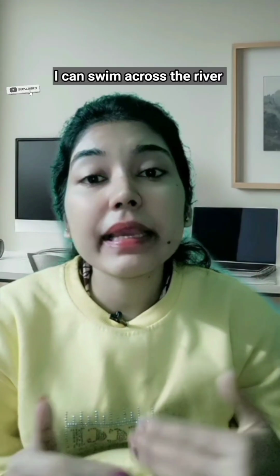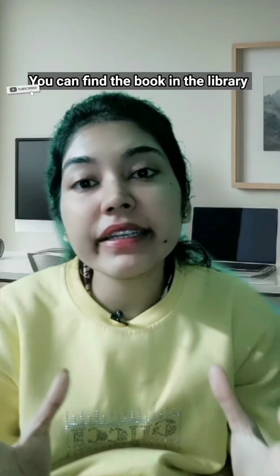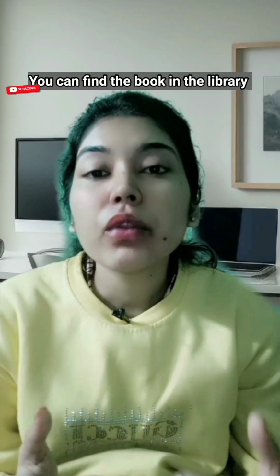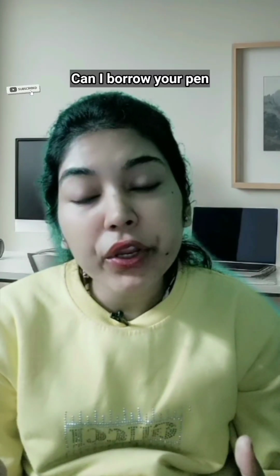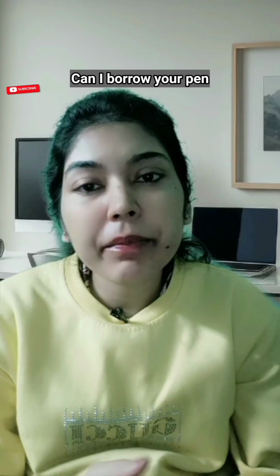तो यहाँ पे ability दिखा रहा है कि मैं swim कर सकती हूँ. Then you can find the book in the library. तो यहाँ पे possibility दिखा रहा है कि आपको बुक लाइब्रेरी में मिल सकता है. Then can I borrow your pen means क्या मैं आपकी पेन ले सकती हूँ, इसका मतलब परमिशन मांग रहे हो आप किसी से. So you can use it in permission, in showing ability and possibility.